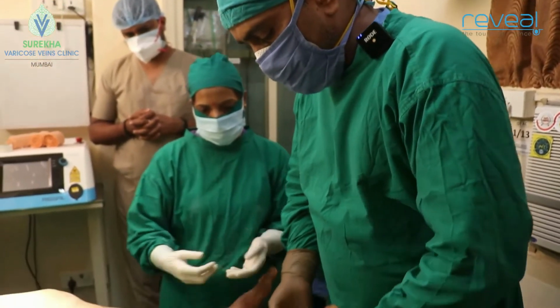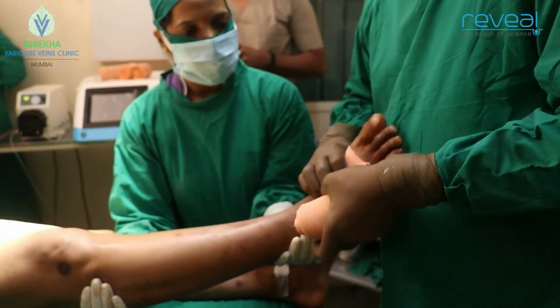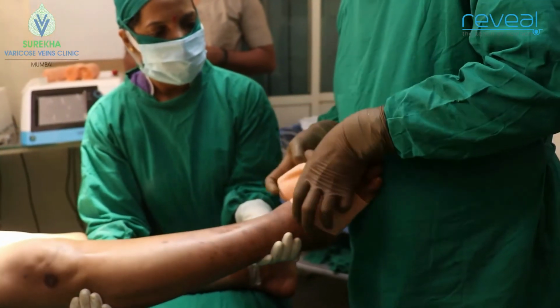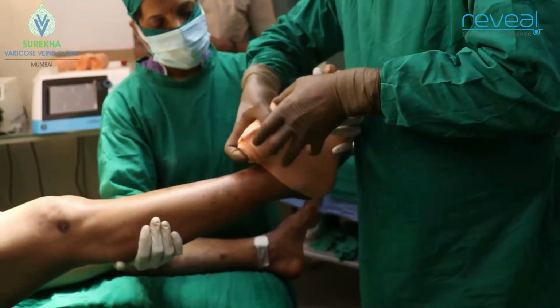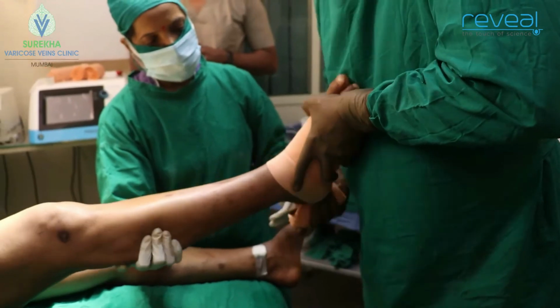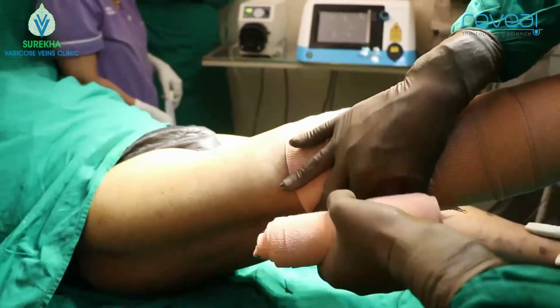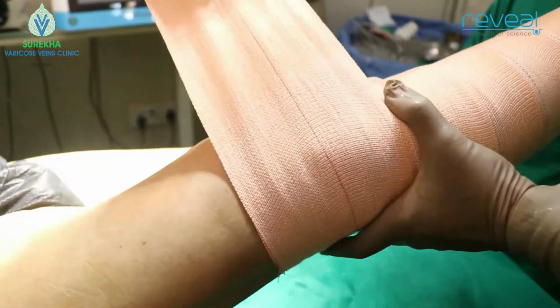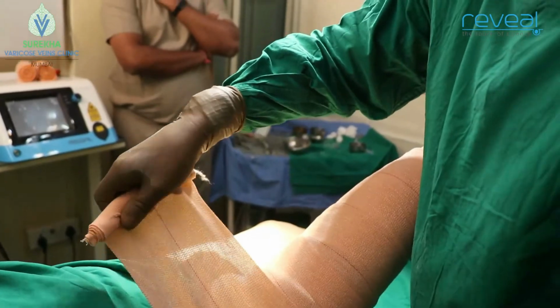On the procedure table, we apply a crepe bandage to the treated leg. This is replaced with class 2 graduated compression stockings at discharge. The patient is asked to walk for minimum 30 minutes daily with the stockings on. There are no clear-cut guidelines regarding the use of compression stockings post-endovenous laser ablation, but few studies have shown efficacy in terms of reduced pain and swelling.